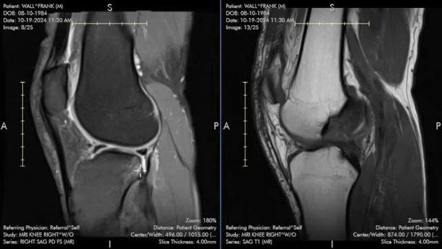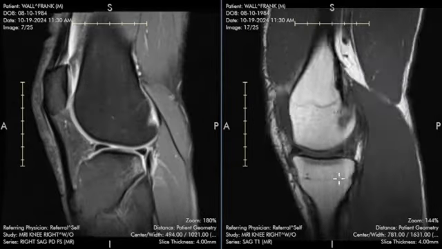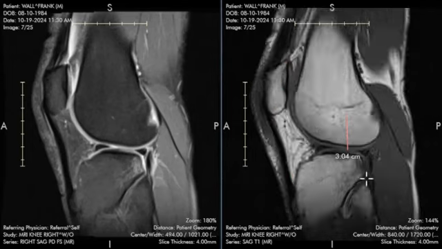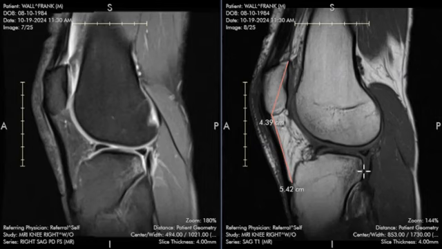This is consistent with a moderate bone contusion, and then I also see that there is a tiny microfracture. So this line of low signal here is consistent with a microfracture. It's essentially just a crack in the bone. So not enough to break a bone into two pieces, but enough to cause a crack.